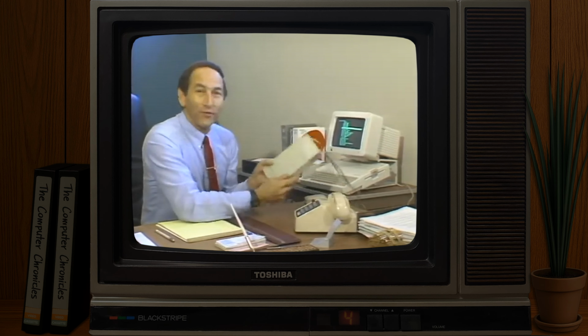If you have one of these, and you have one of these, but you don't have one of these, you're missing half the fun of owning a computer. This is a modem, and with it you can turn your computer into a window on the world. How? Well, we'll find out today as we take a look at modems and bulletin boards on this edition of the Computer Chronicles.